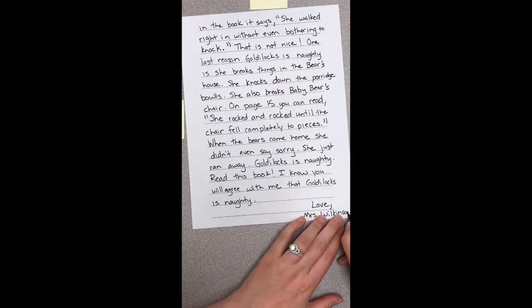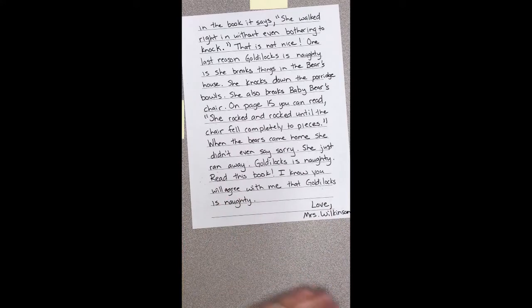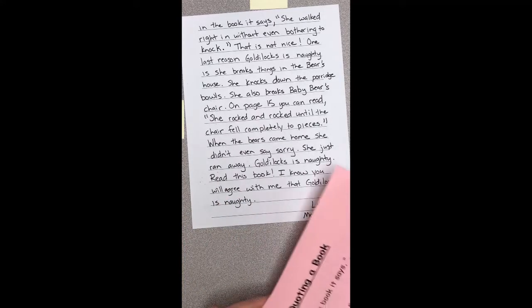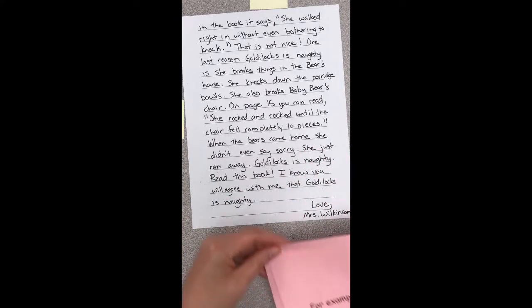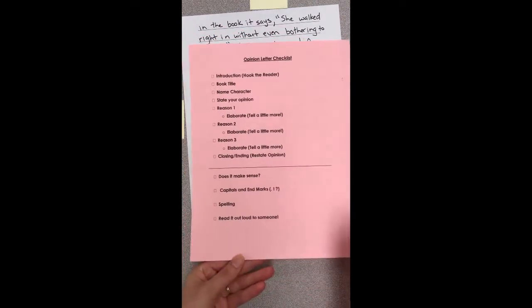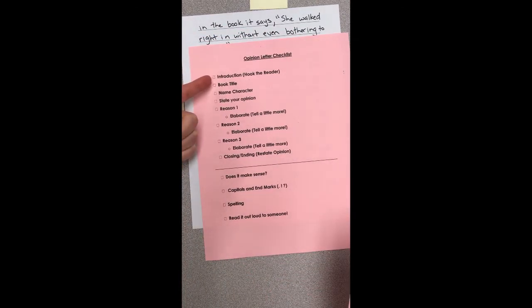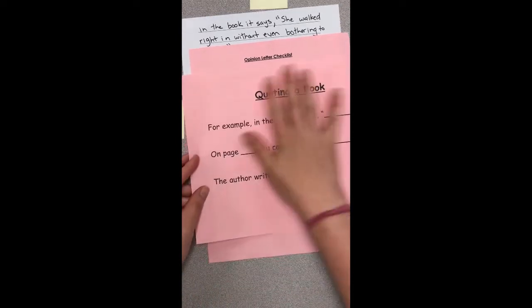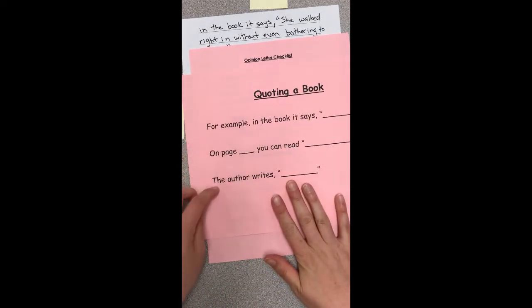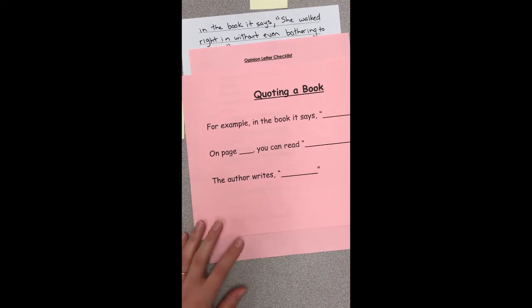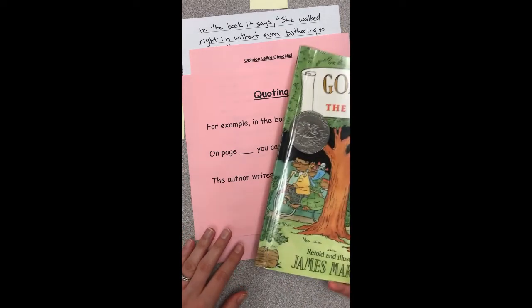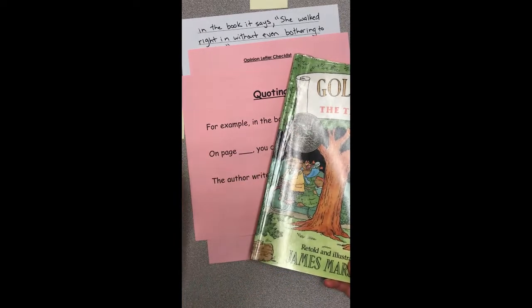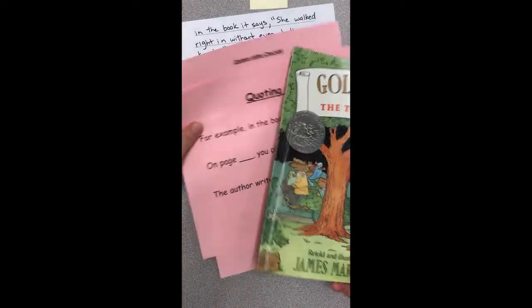Okay, friends, when you do your writing today, there's three things that I want you to make sure you're using. I want you to use your checklist to make sure you have all the parts, introduction, all of your reasons and closing. Your how to quote a book, you can use these three in your writing today. And then of course, I want you to actually have the book so that you can pull the quotes right out.